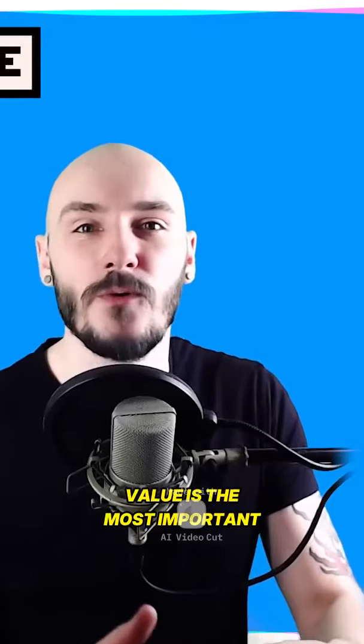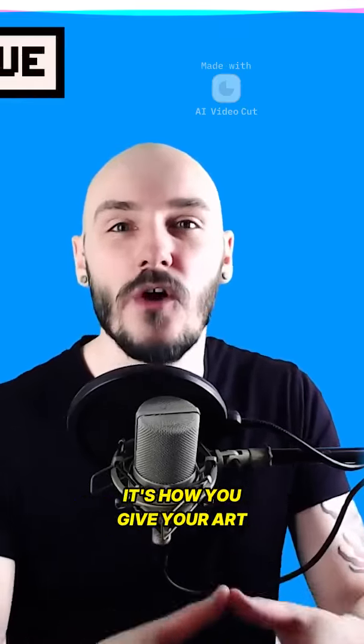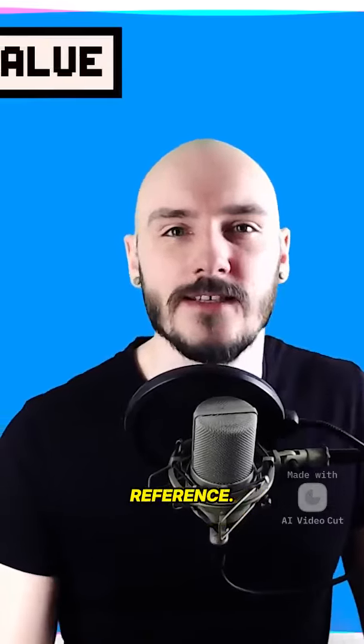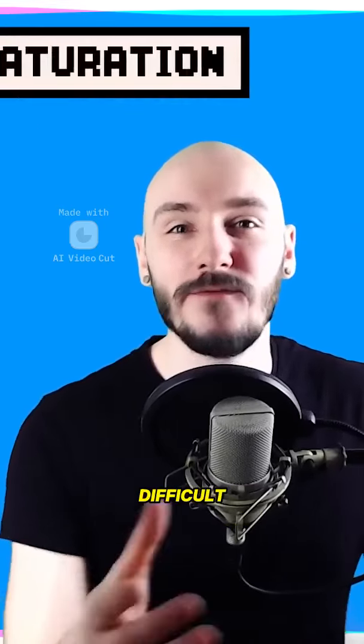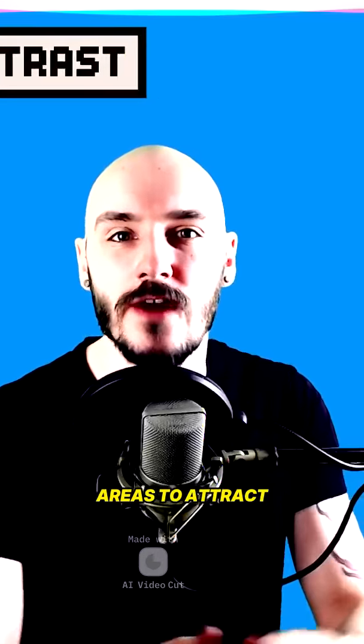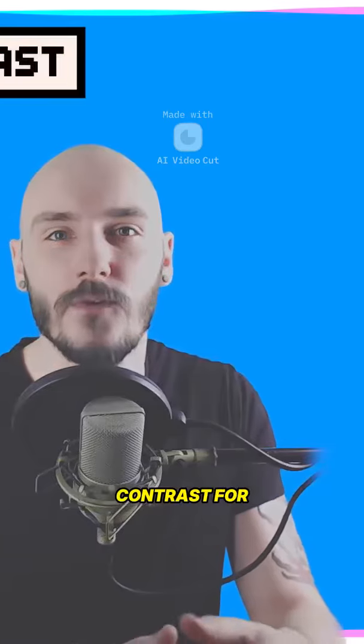Value is the most important thing to consider because it's how you give your art a sense of 3D form and depth using light and shadow. Too many saturated colors in a piece can make the colors clash, be difficult to look at, and burn your eyes. Similarly, you can use high contrast areas to attract the viewer's eye and low contrast for areas of rest.